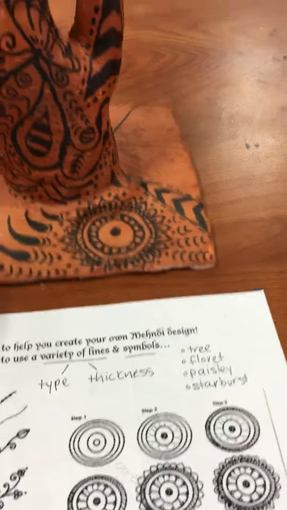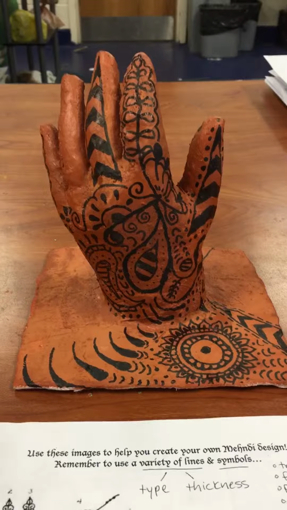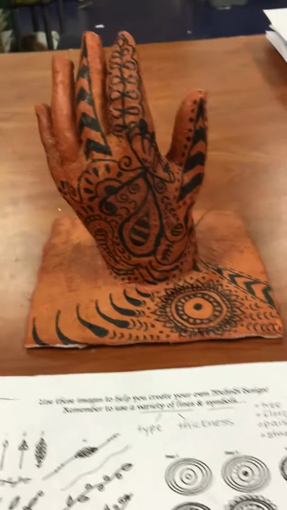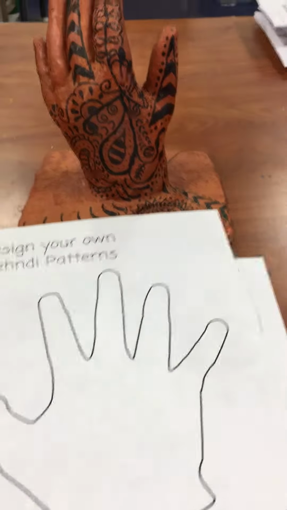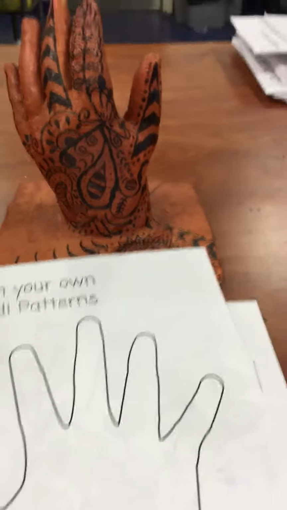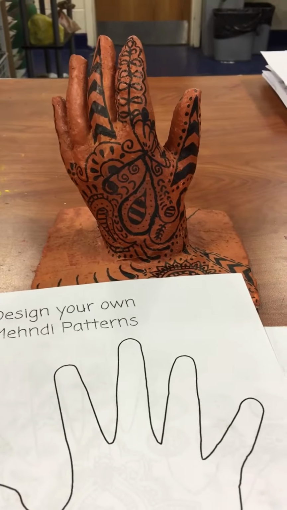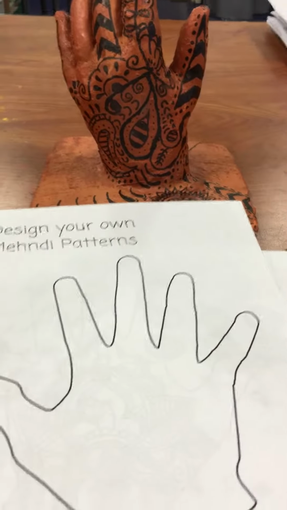Since I'm not there, the most important thing is to take your time, and if you're not confident, then do it in pencil first or practice on this worksheet, and then the next class I'll help you start your hand sculpture. Remember, this is your 4th marking period grade. So again, if you do not feel confident in starting it today in class, then do the practice sketch first.